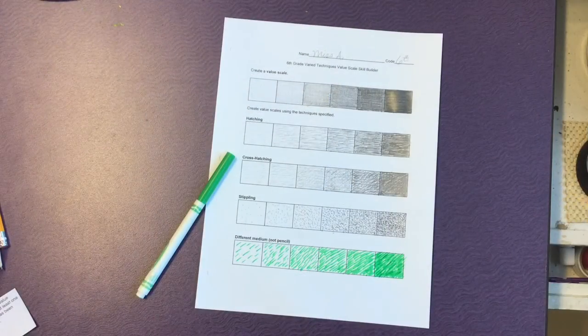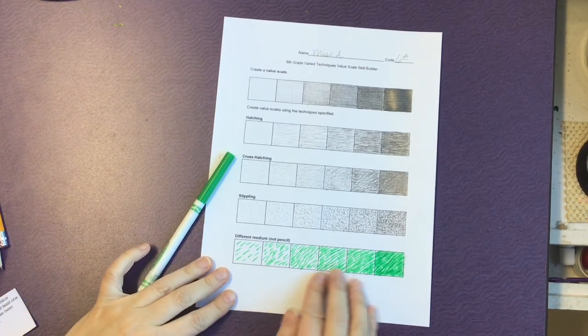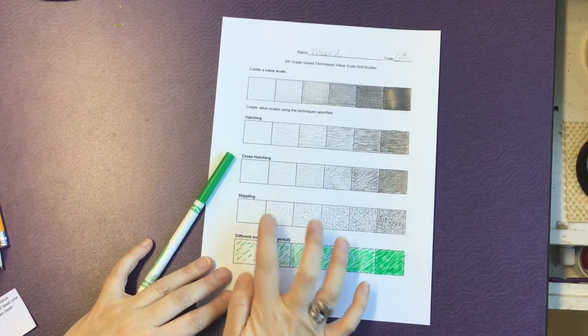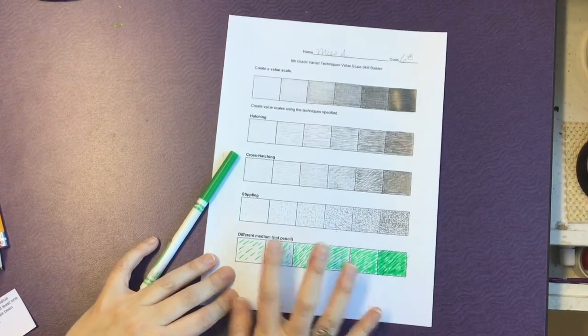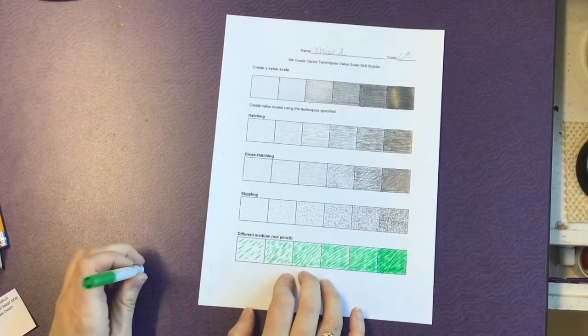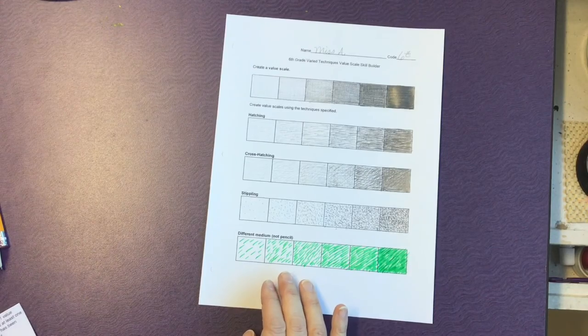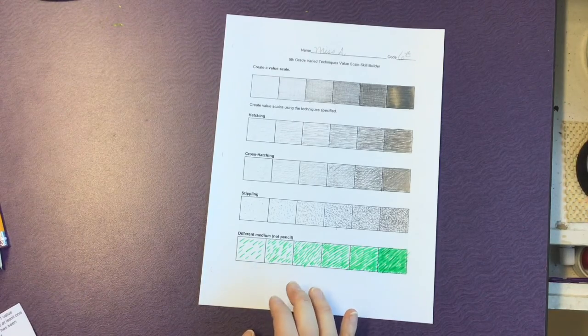All right, you can see that I chose to do a skinny marker for my different medium, not in pencil, and I chose to do hatching. You can do hatching, cross-hatching, or stippling in this final box, just not in pencil. Another good option would be a colored pencil. The crayons would still be okay. It would just be a little harder because of their thickness as well.